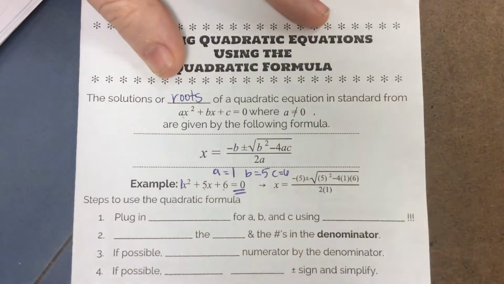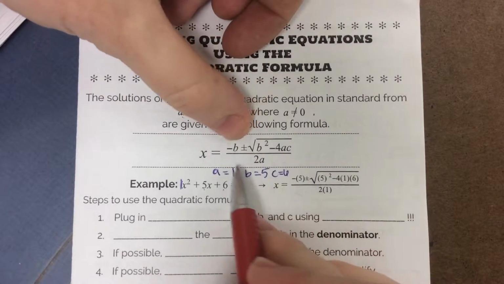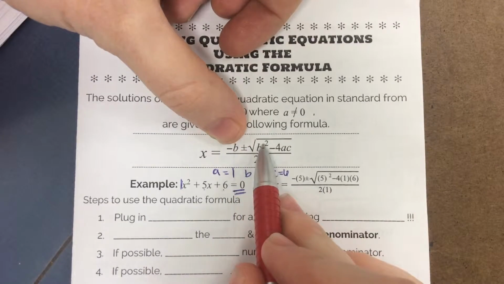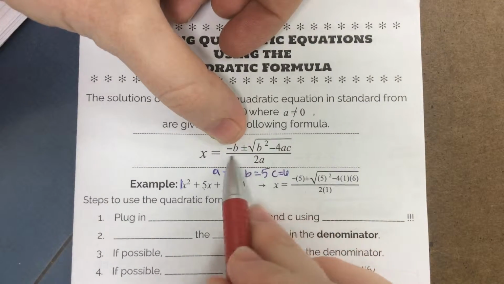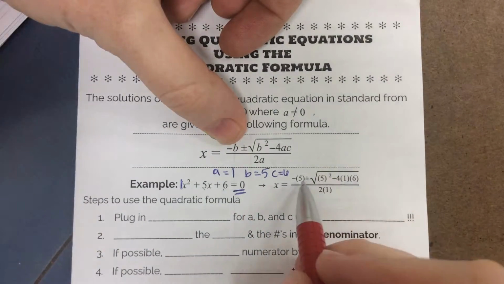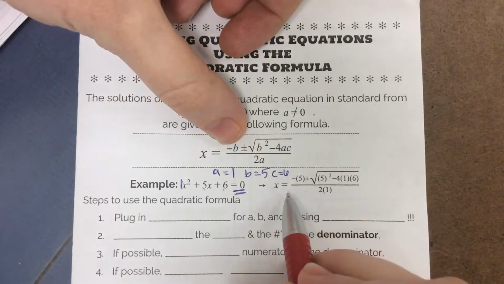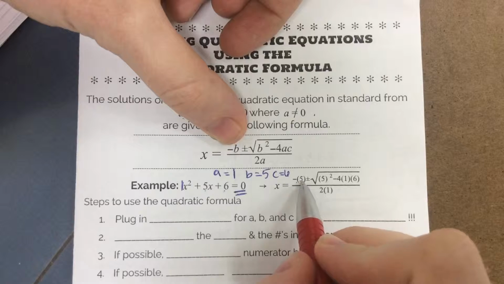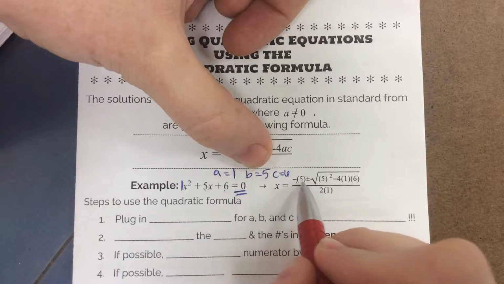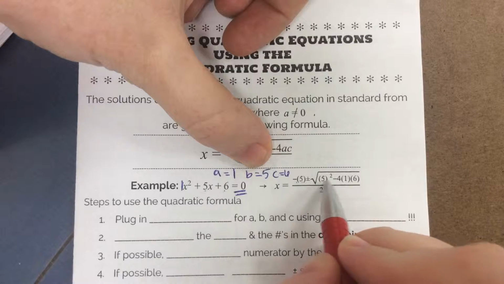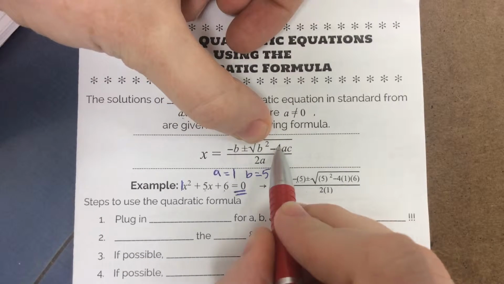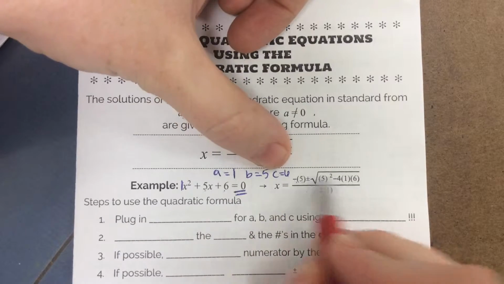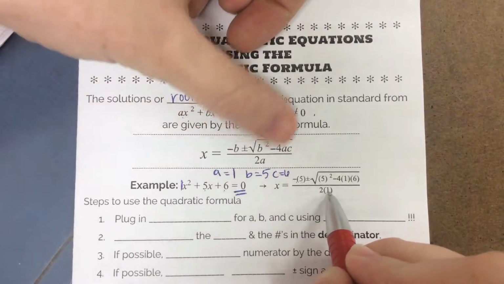Okay, so the quadratic formula is: your solution x equals negative b plus or minus the square root of b squared minus 4 times a times c, divided by 2a. So here I've plugged in all the numbers the way I want you guys to write it out first. It's a negative b, so I have a negative and then in parentheses 5, plus or minus the square root of b squared, so 5 squared minus 4 times a times c, so minus 4 times 1, that was my a value, times 6, that's my c value, divided by 2 times 1.